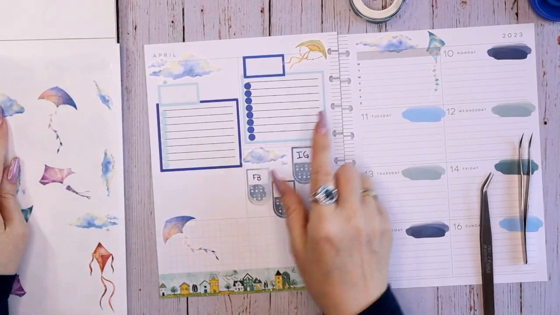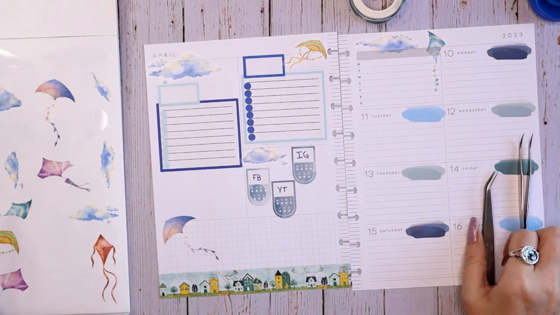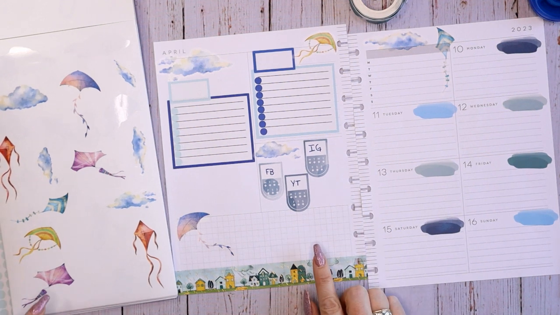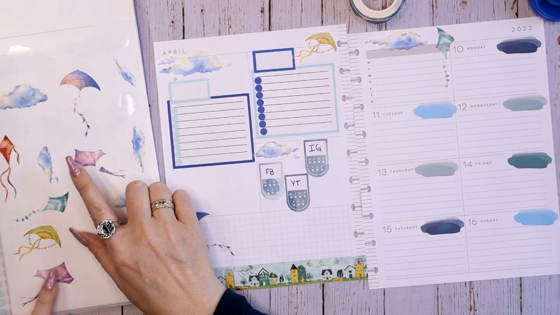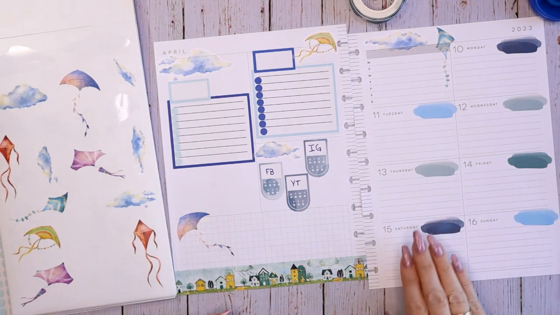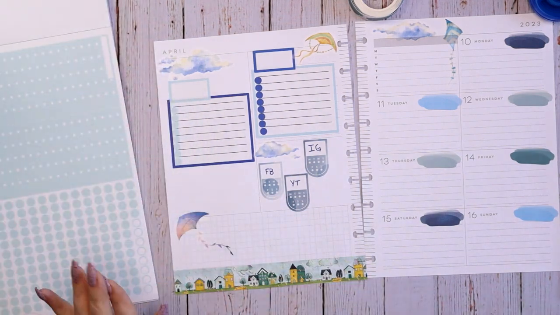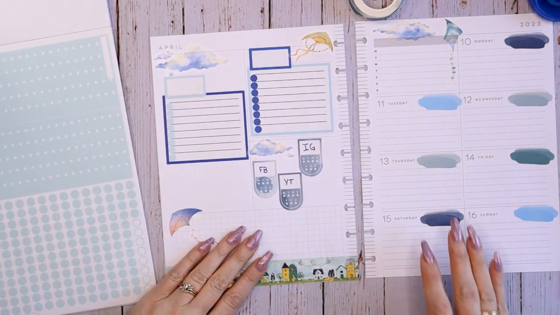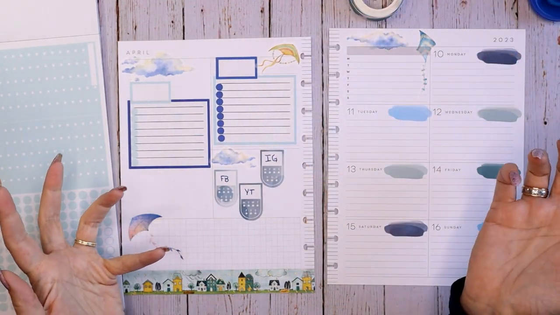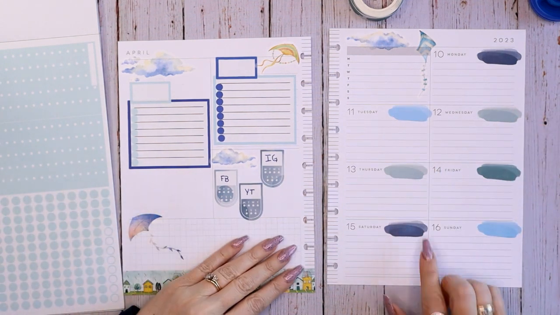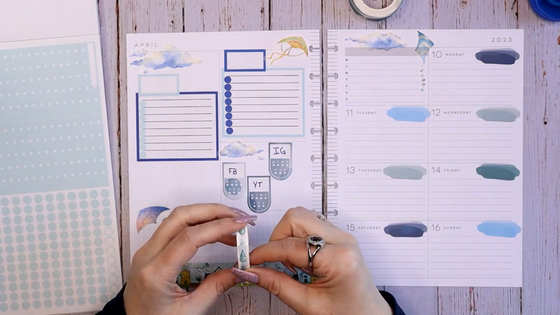I don't really want to use any more of these cloud stickers. I want to save some. I could put one more kite, though, but I don't want to bring in either of these colors. So I think we'll call that good with the kites. I think I'm done with this sticker book actually. What I can do is use more of these overlay tapes to be more clouds. I can also bring in some raindrops.